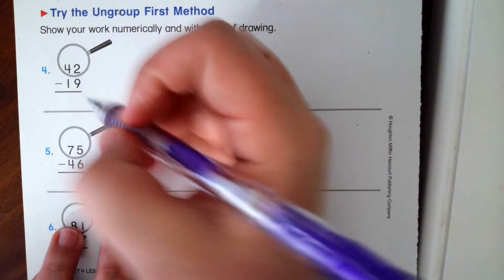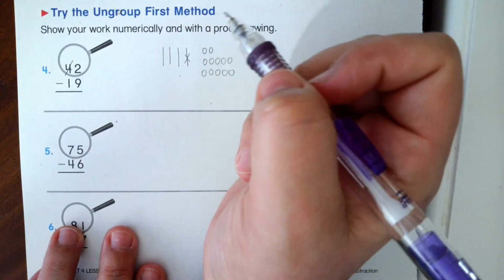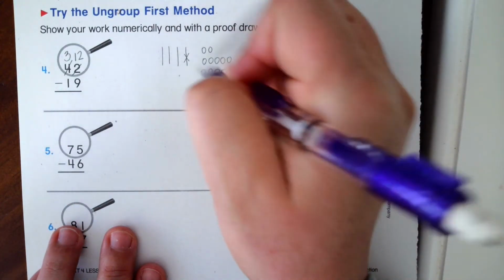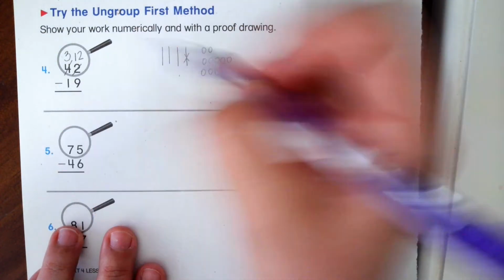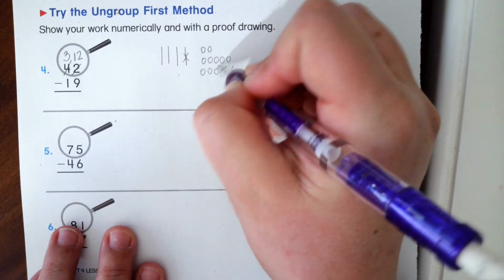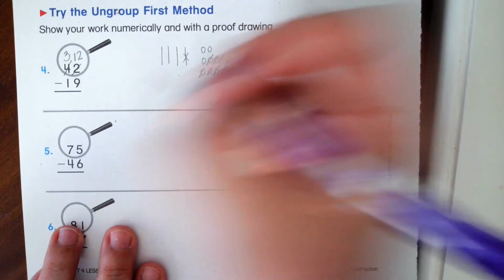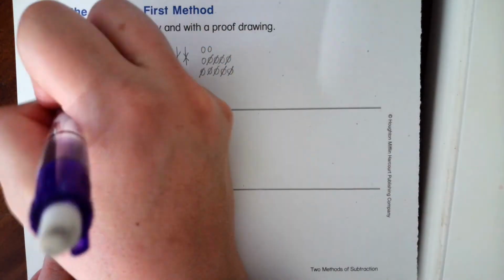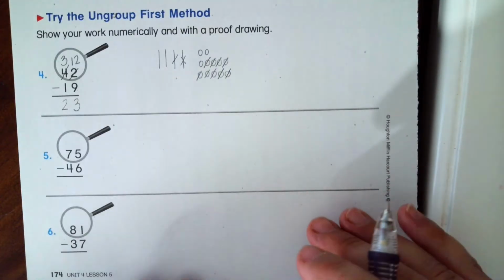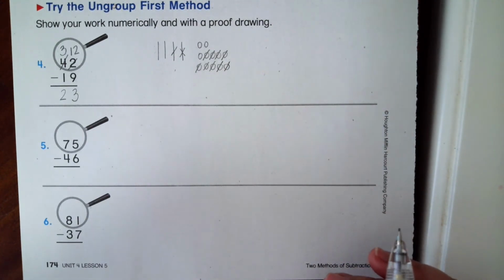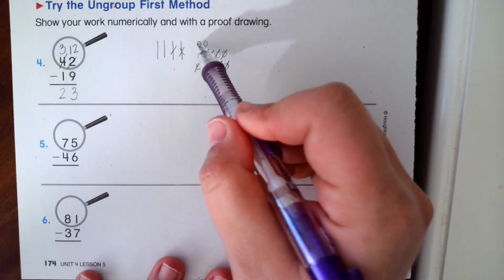So what that means here is I went next door, I crossed off the 4, changed it to a 3, and I brought back 10. So now I have 12 total ones because I had 2, I added 10, now I have 12. 12 minus 9 gives me 3, and 3 minus 1 gives me 2. So 42 minus 19, we get an answer of 23. And that's what we have here in our proof drawing.